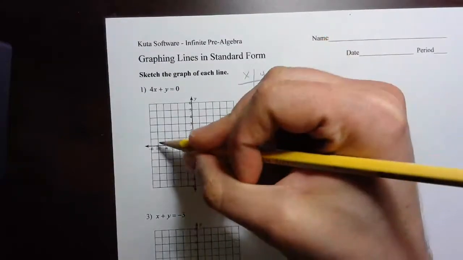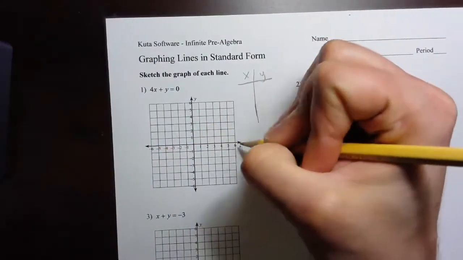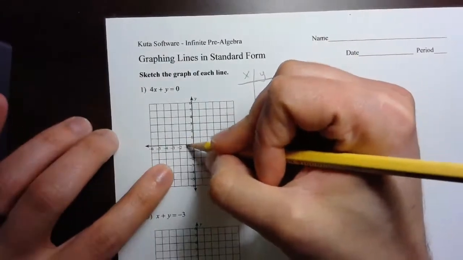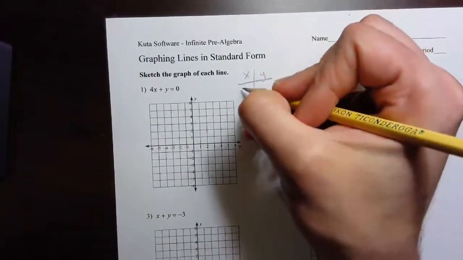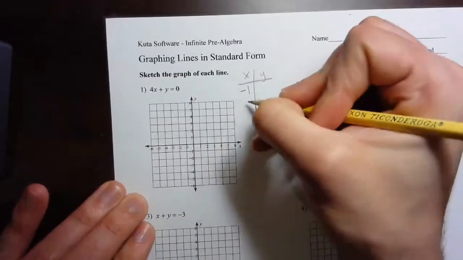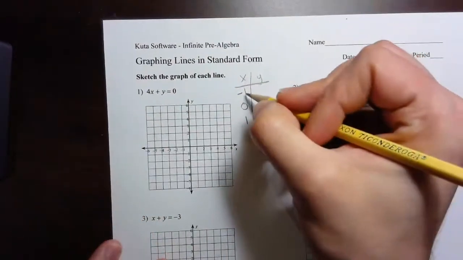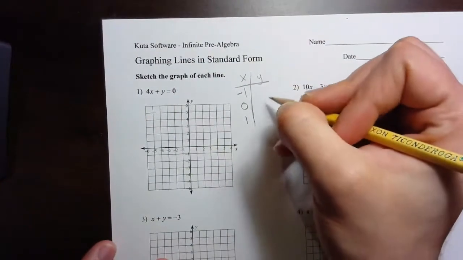We certainly are going to want ones that are between -6 and 6 because that's where we are in the graph right here. So how about we do -1, 0, and 1. So I'm going to write -1, 0, and 1 there for our x value. And then we're going to find out what our corresponding y values are.